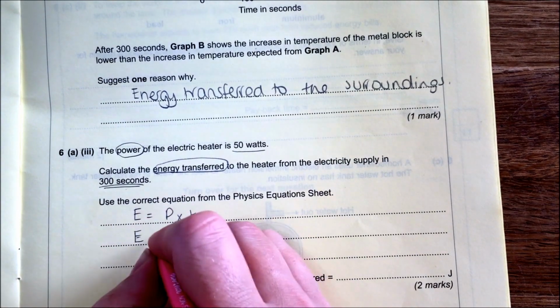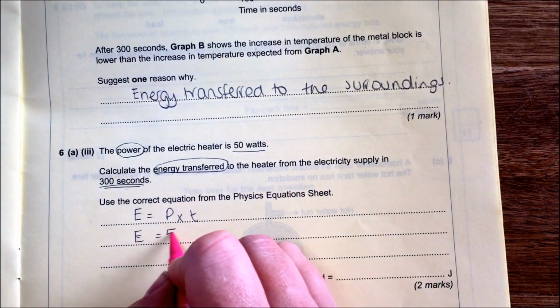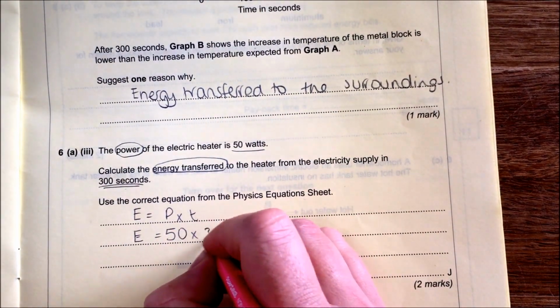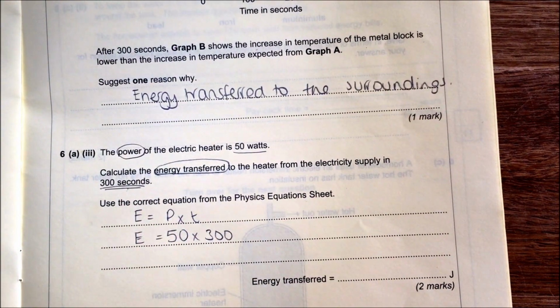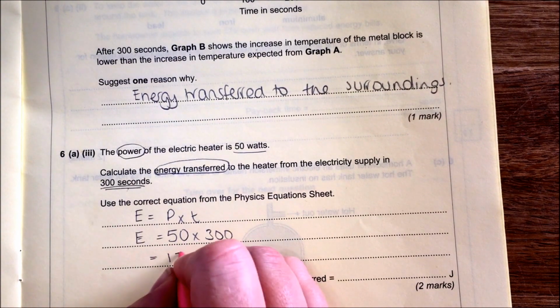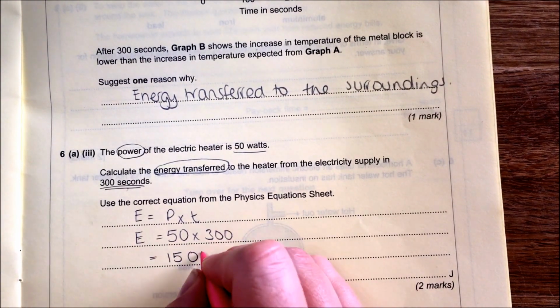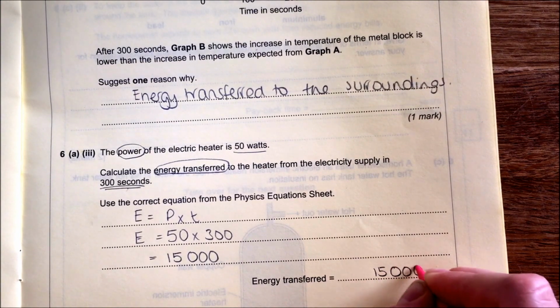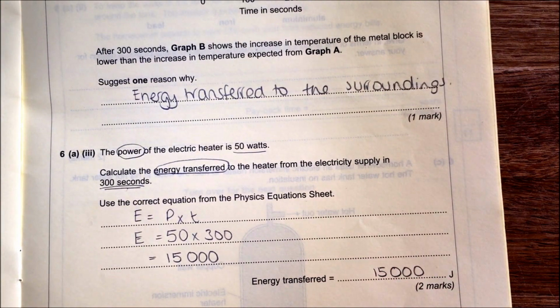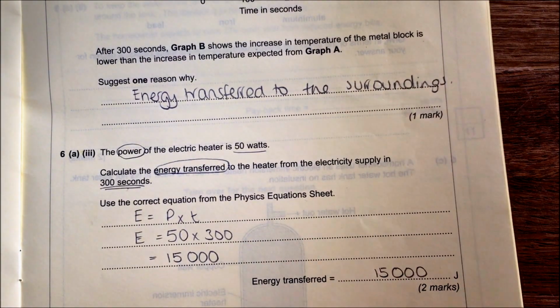So E equals power, which is 50, times time, which is 300. And I do need this in seconds, so I don't need to change the units at all. And that's going to give me 15,000, so I can put that in here as my answer to that question. On to the next question.